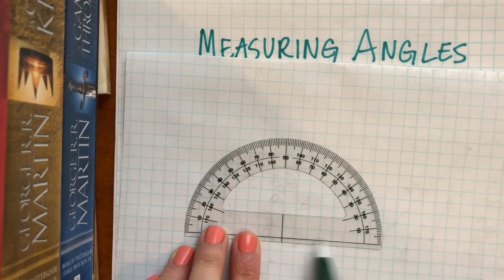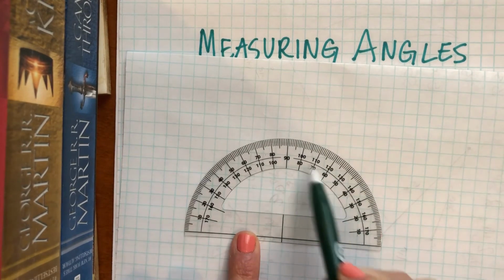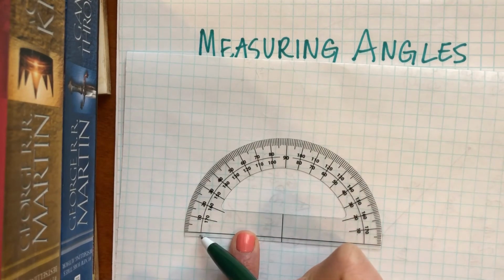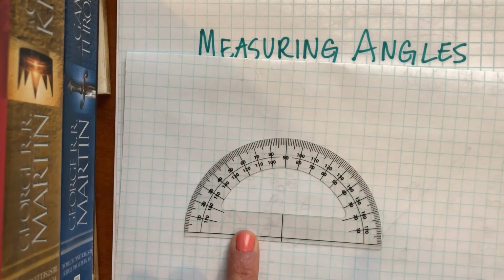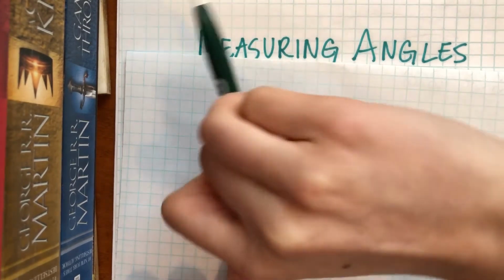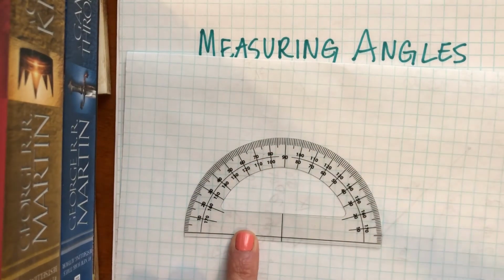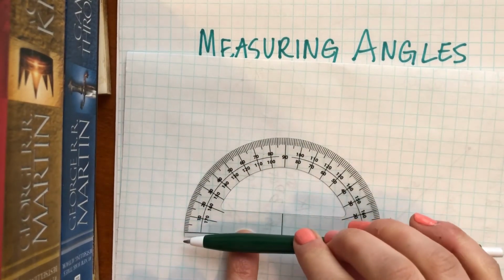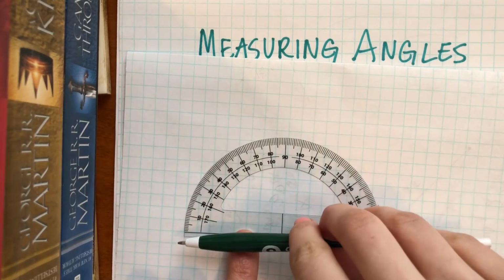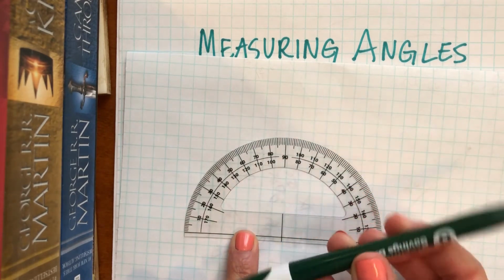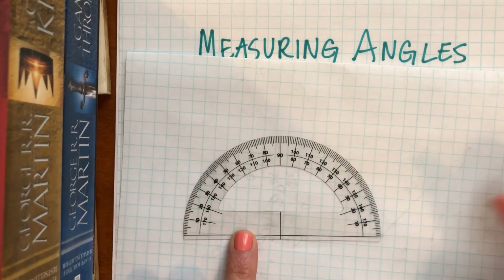Really, it's counting from 0 through 180, or the angle of a straight line. And that's if our angle is opening that way. That's how we'd read it. But we also have numbers on the outside that would help us if we were measuring an angle that opened this way. So there's another set of 0 to 180 going that way. So I'll show you how we'll use this.